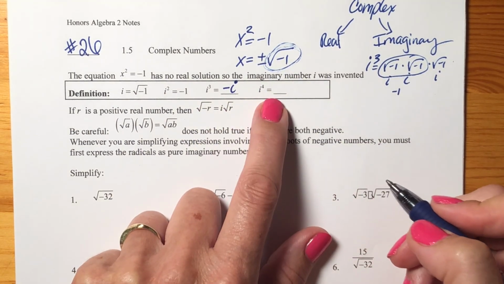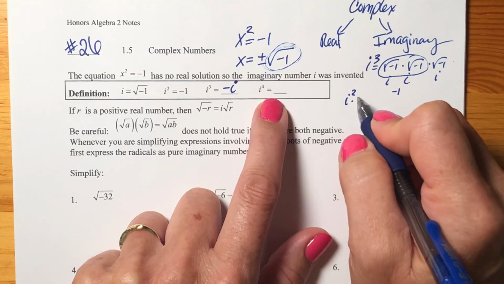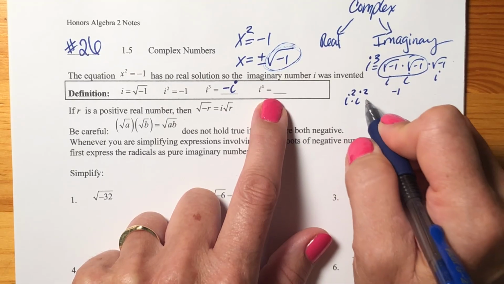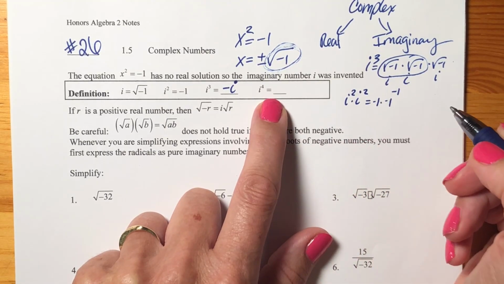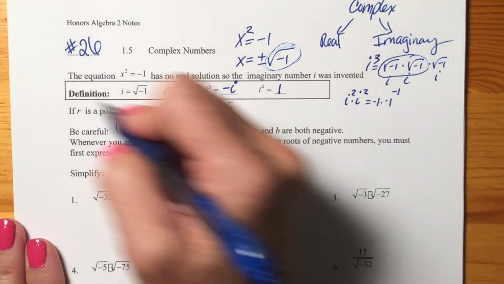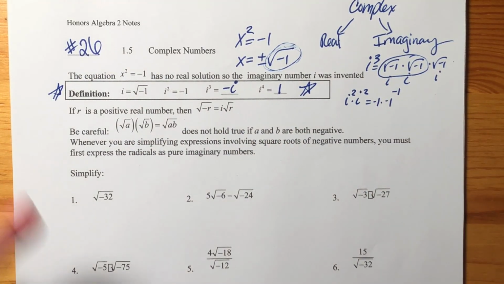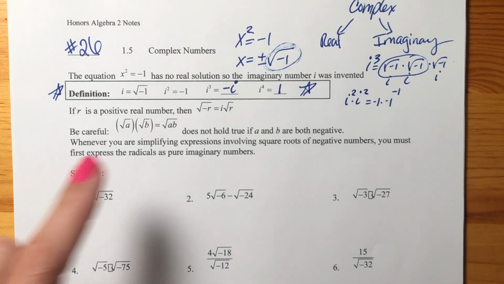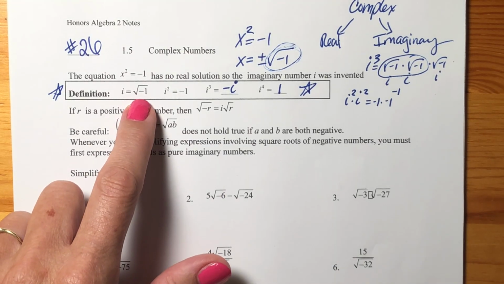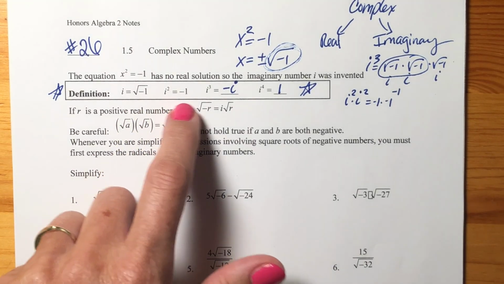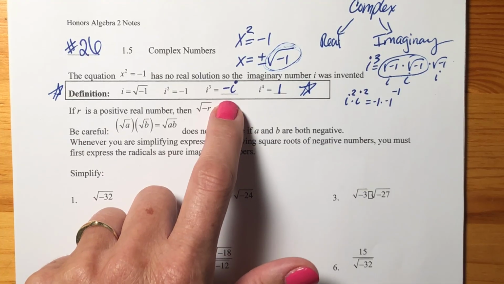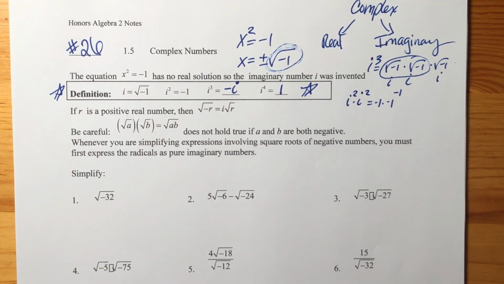And then i to the fourth, that'd be like i to the second times i to the second. Well, we know that that's going to be -1 times -1, which is, of course, 1. Okay, so everything in this little box you should memorize. The pattern's going to repeat every 4. So i is the square root of -1, i squared is -1, i cubed is the opposite of i, and i to the fourth is 1.